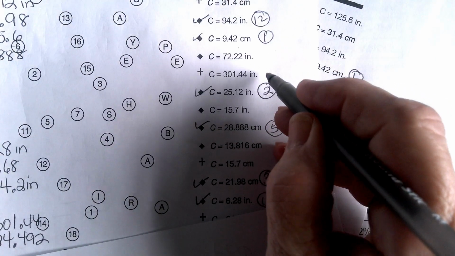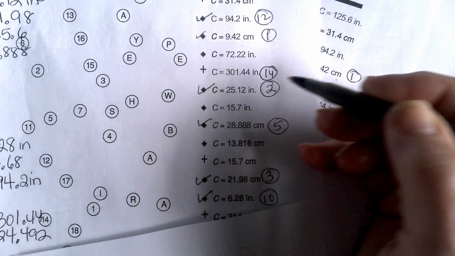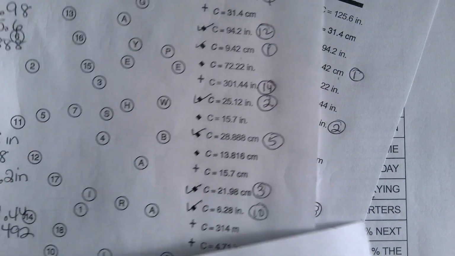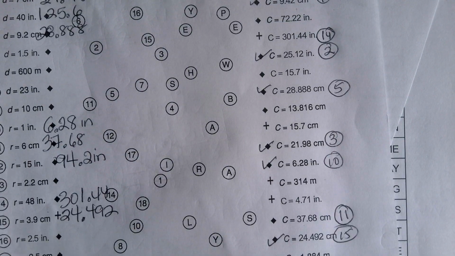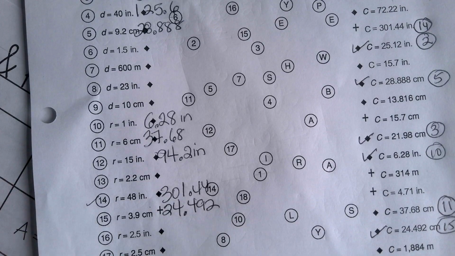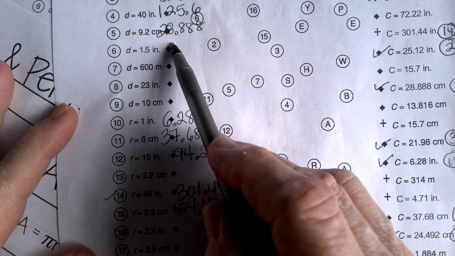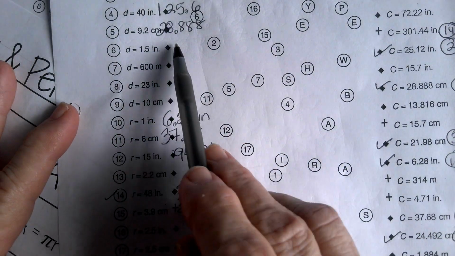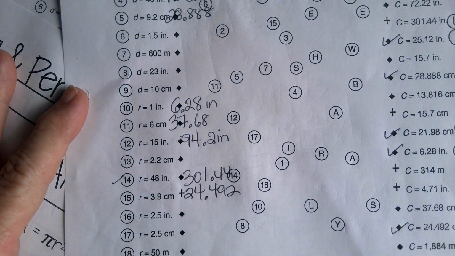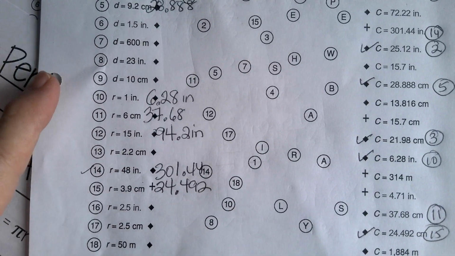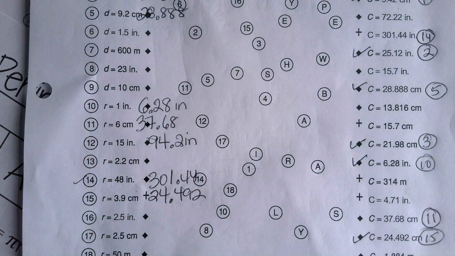All right, so on this one, it is going to be 14. Okay. And that is it, girls and boys. Your job is to do the rest of them that we haven't done. There's 4 here and 4 more. You guys can begin. You're doing the ones that we have not done.